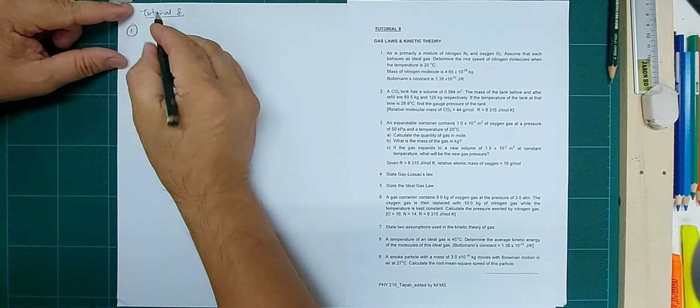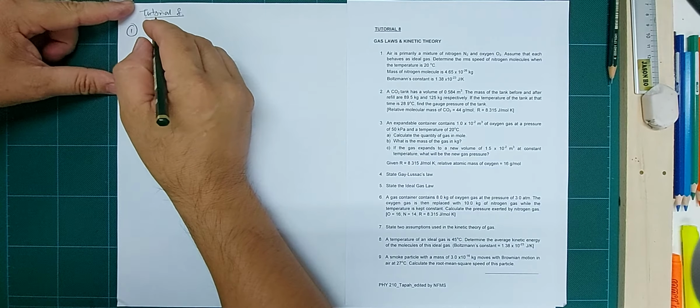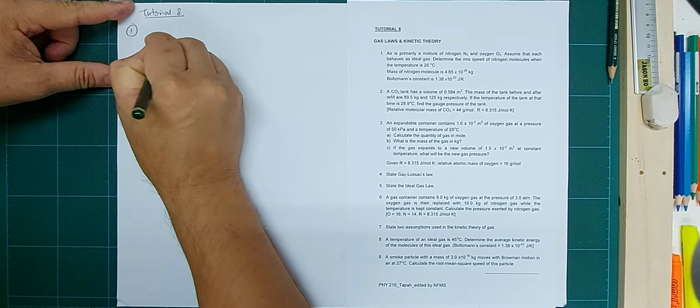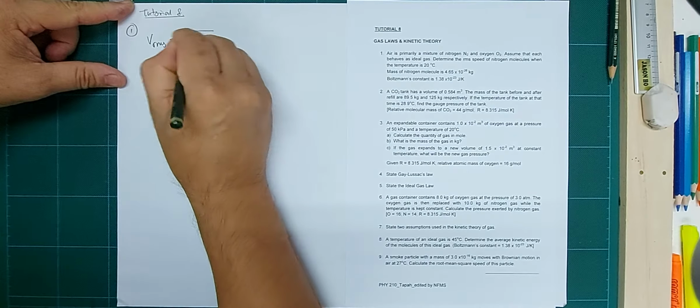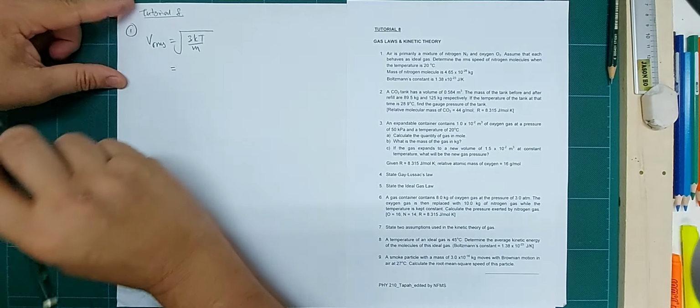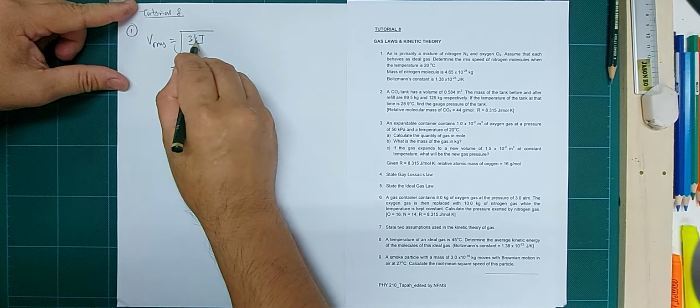The formula for root mean square speed: the root mean square speed, v_rms, is the square root of 3kT over m. The value for k is the Boltzmann constant.